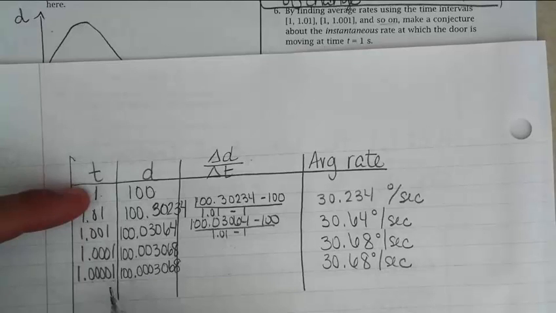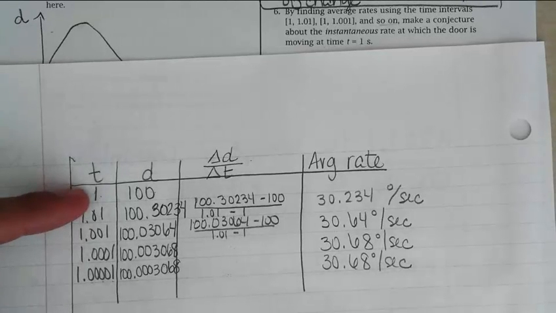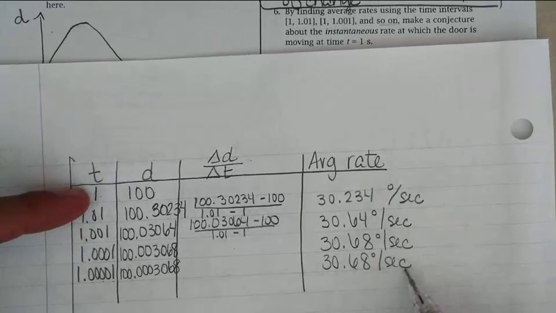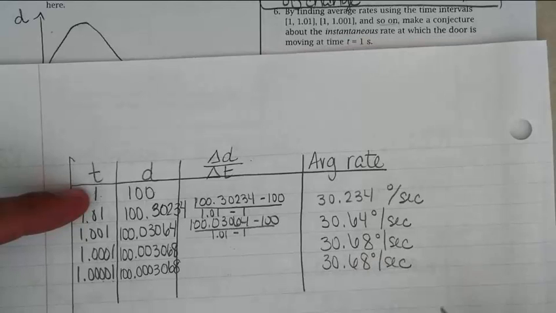We're getting down to that instant, or instantaneous, rate. And we're noticing that we are approaching basically 30.68 degrees per second. That's kind of our limit of these average rates, as the change in time approaches 0.